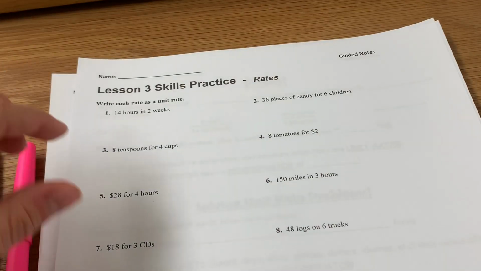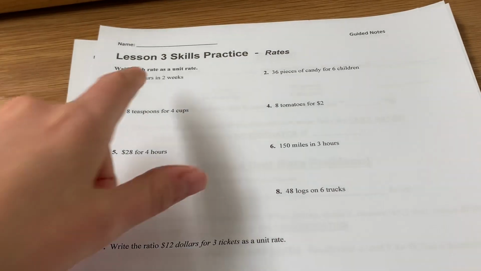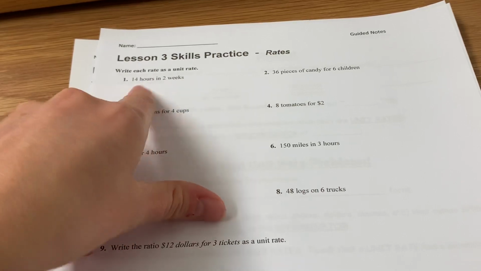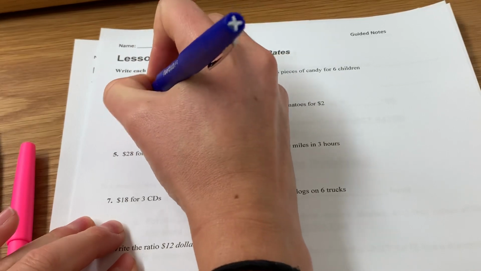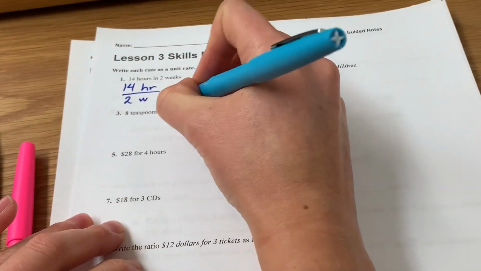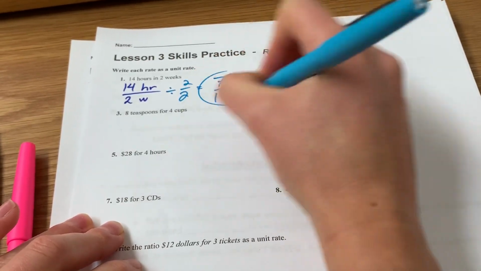So let's take a look. We're going to write each of these rates as a unit rate. Since I didn't say hours per week, you can go ahead and use the order you were given. So if we have 14 hours in 2 weeks, I want to know how many hours we're working per 1 single week. So I'm going to divide by 2 and I get 7 hours per 1 week.